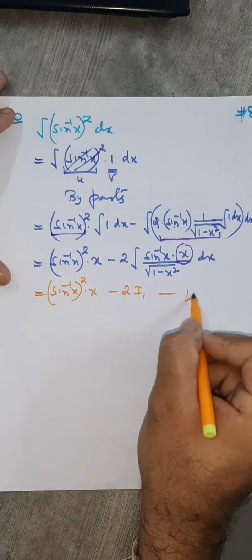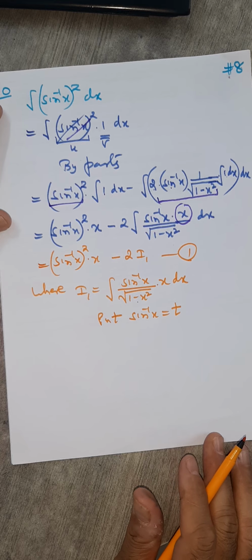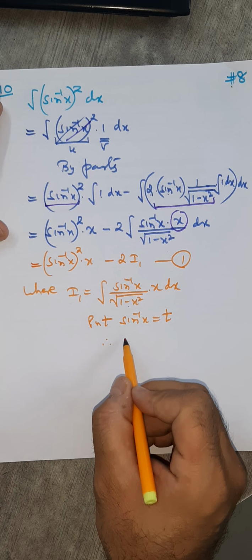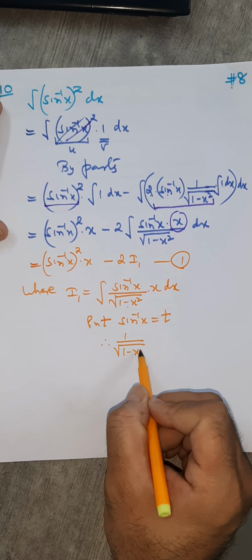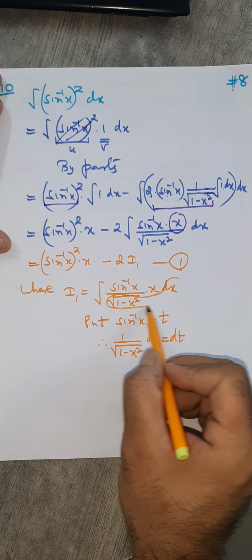So we do separately integration of this portion, sine inverse x upon root of 1 minus x square into x dx. Now here the obvious observation is you have the derivative of sine inverse x here. So I'll put sine inverse x equals t. Why am I doing this? Because once I differentiate this, what's the derivative of this one? dx over root of 1 minus x squared equals dt. You know differentiation here. So this portion becomes dt here.